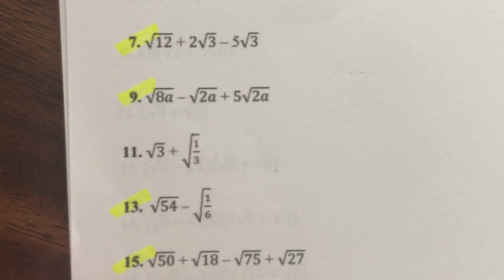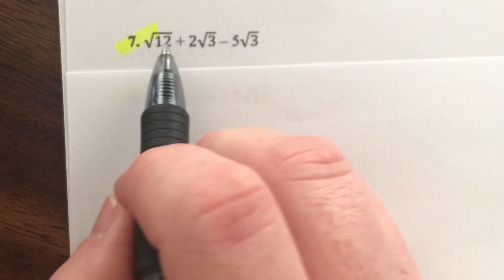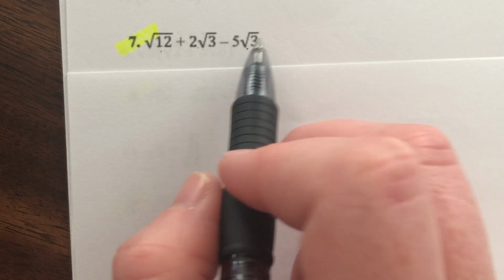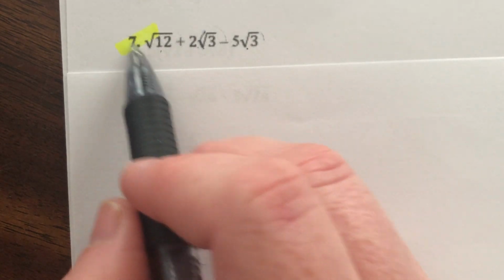Number 7 and 8 are similar. We have to factor them before we can solve all the way. So let's start with number 7. We have square root of 12 plus 2 square root of 3 minus 5 square root of 3. These are both simplified all the way. It looks like we're probably going to need to simplify this. Sometimes it might be in simplest form already. This doesn't look like it is, so let's just work with it and see if we can factor anything out.